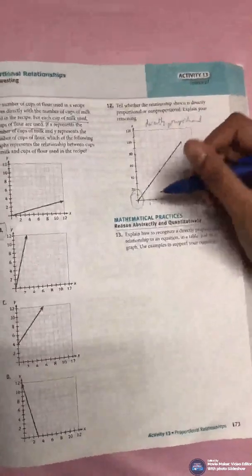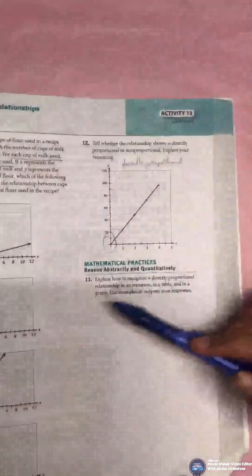12 says, tell whether the relationship shown below is directly proportional or non-proportional. Explain your reasoning. Well, as you can see, it's directly proportional because it passes through the origin. For 1, it's right here, and for 2, it's also right here. So as you can see, it's doubling. As 1 doubles, this also doubles. So 12 is directly proportional. So let's move on to number 13.